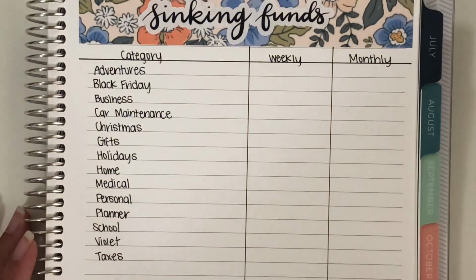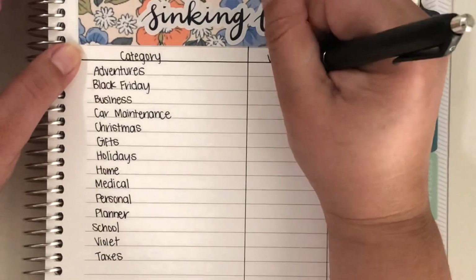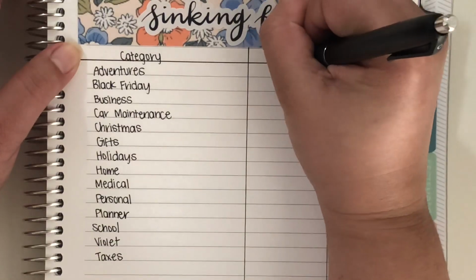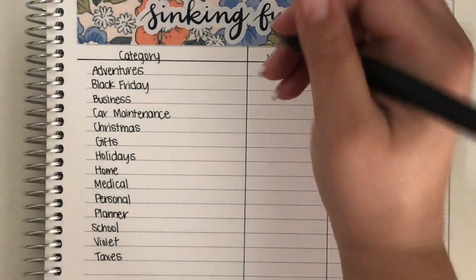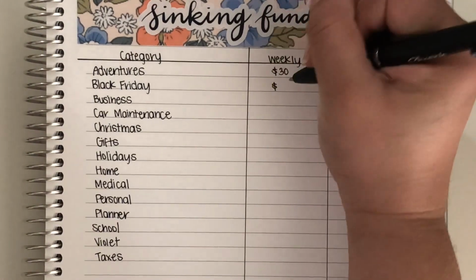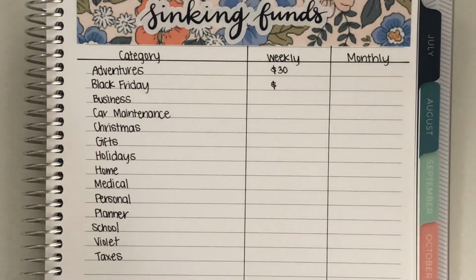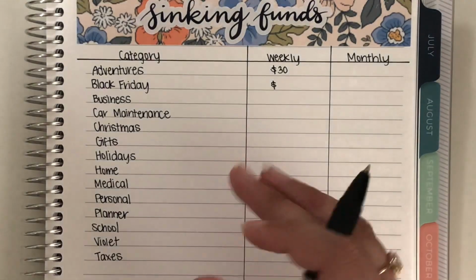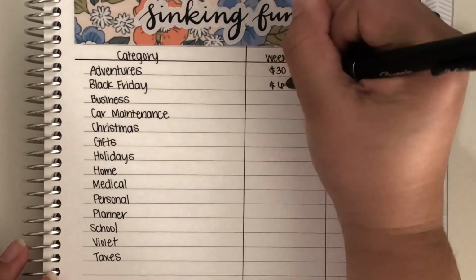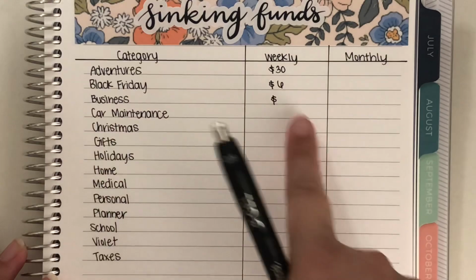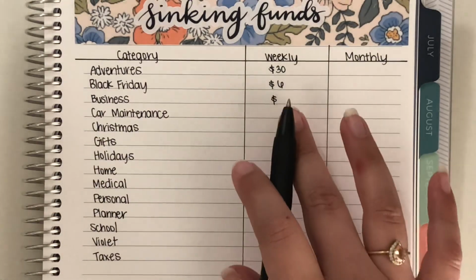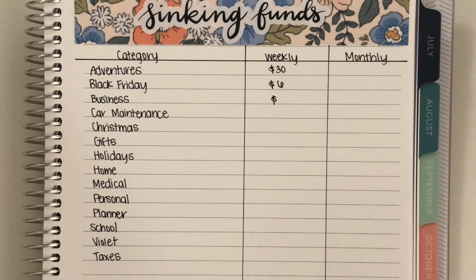So starting off with adventures, I am going to be adding $30 each week, which is $5 more than what I have been adding, but I just really want to bulk that up because I do have something very exciting coming up and I just want to be ready. Next up, we have Black Friday, which is getting $6 a week. Then business is a percentage of my income, so I don't have an amount to write in the weekly or monthly section because it really just depends on how much I get paid each week.